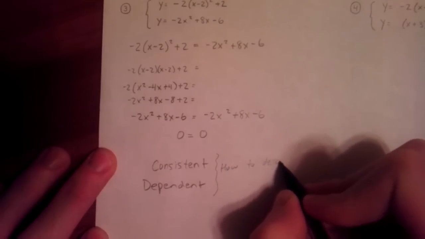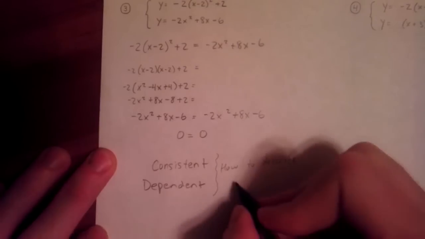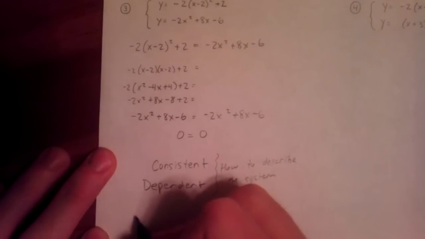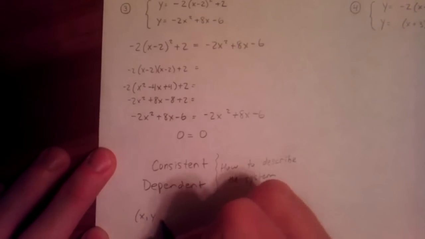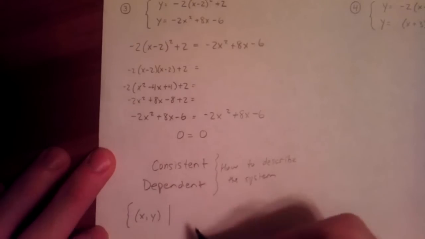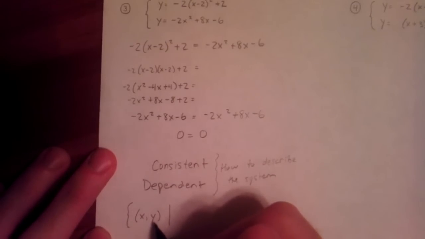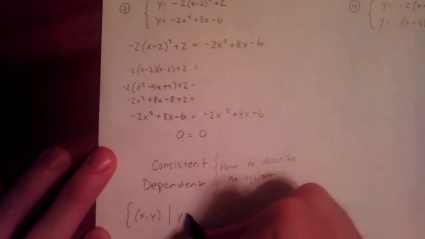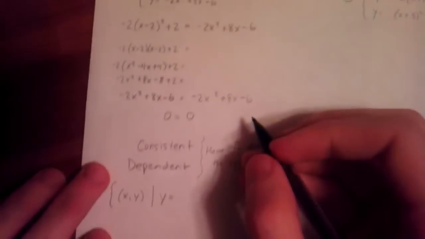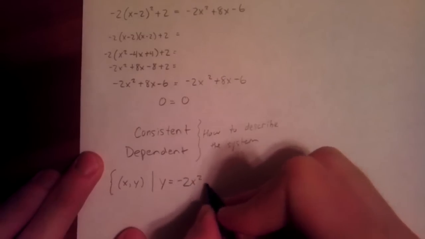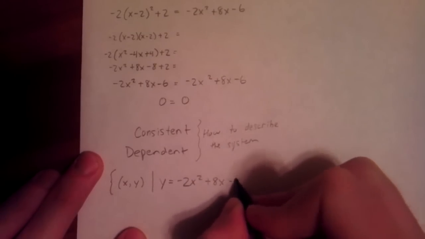But don't get that confused. This is not the same as writing the answer. So the solution to the system would be all the points that are on the equation. So we write that, or this is called set builder notation. So it's all the points (x, y) such that y is equal to, and then really you can pick either one of these equations to write down here since they're both the same one. So y is equal to negative 2x squared plus 8x minus 6.